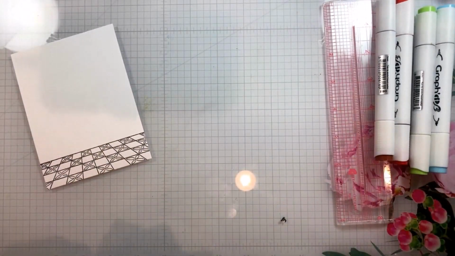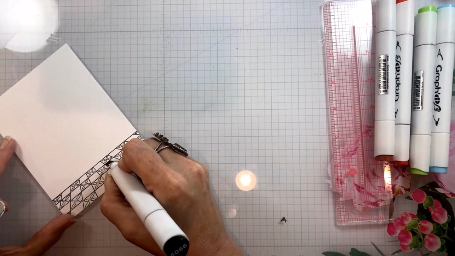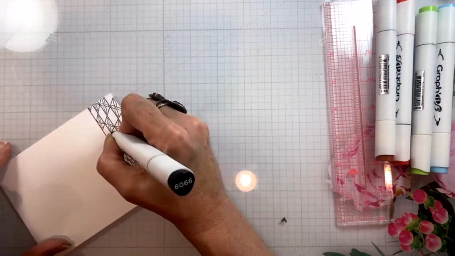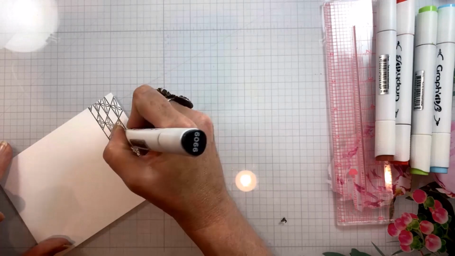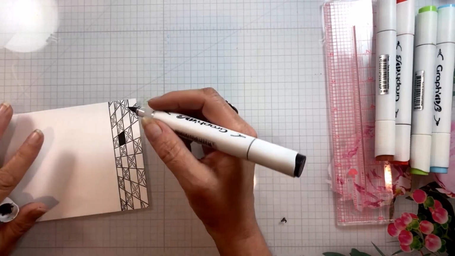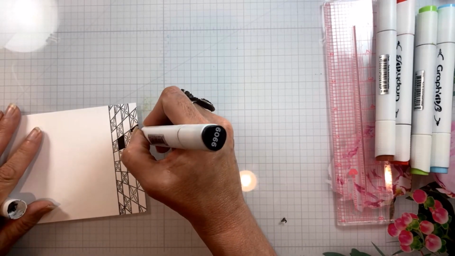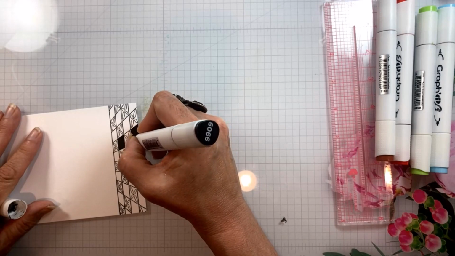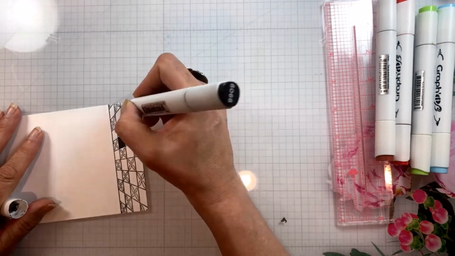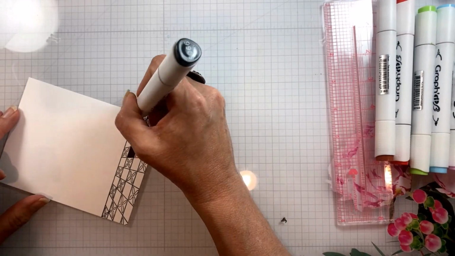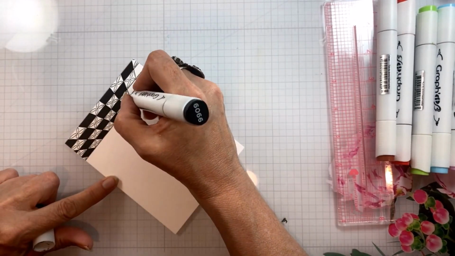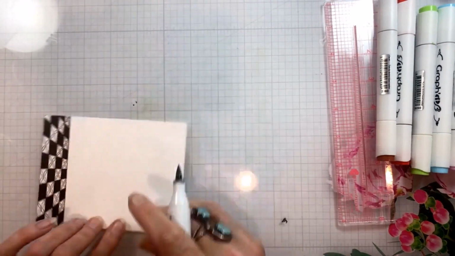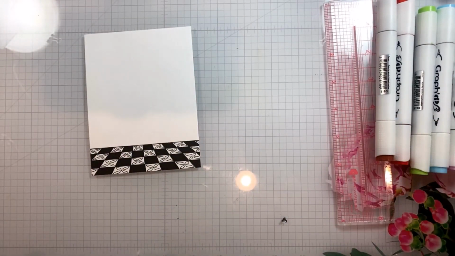So I'm going to use my Graphit marker, and on the blank tiles, I will fill those in black, and you will quickly see how that turns into a very sort of grand feeling floor. So I will speed this up a little bit until these are all colored. And there you have it. You could also color in the little decorative part.